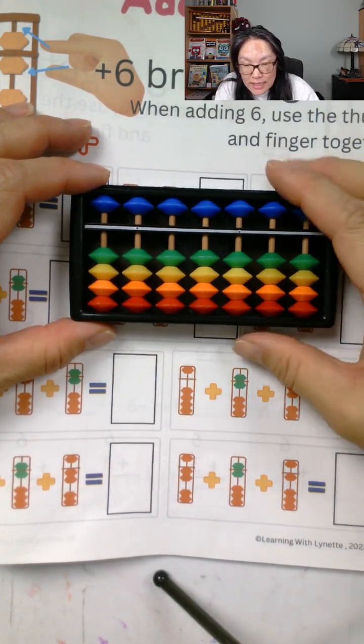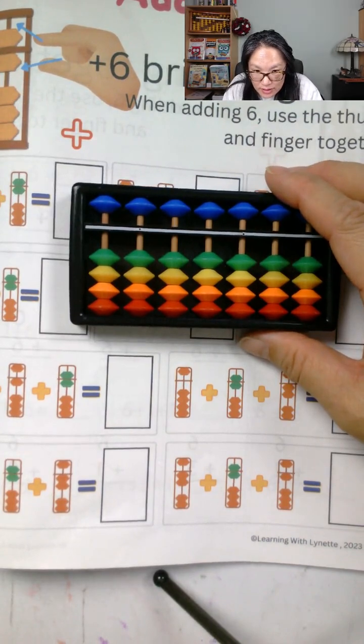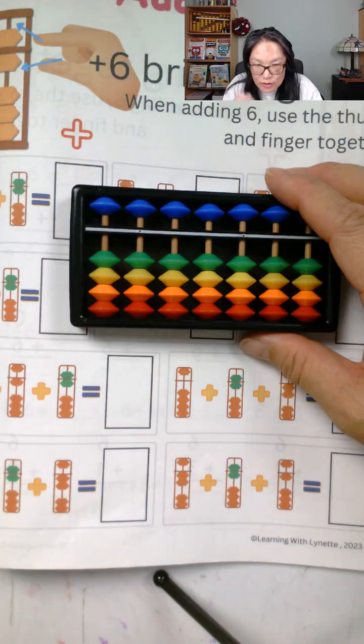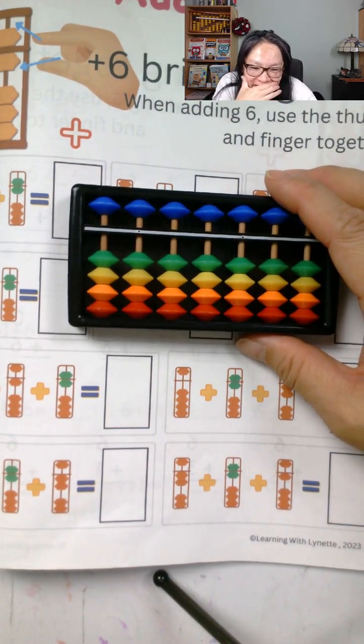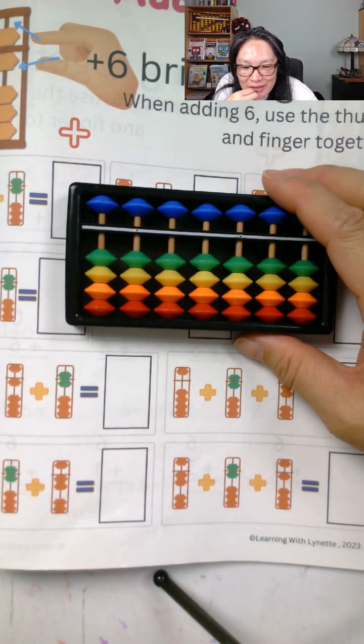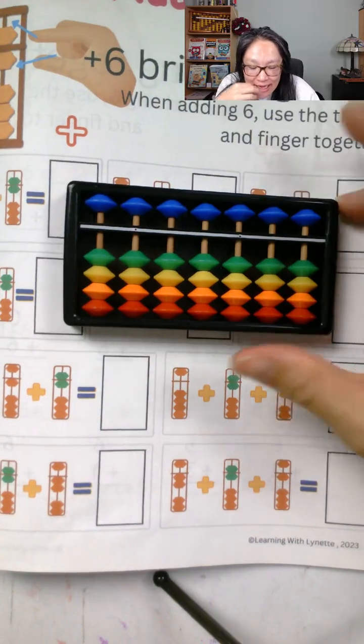Okay, cool. Is there by chance a guide to help teach? Not yet, Sarah. I'm playing with the abacus as a young kid. Yeah, it was very interesting.